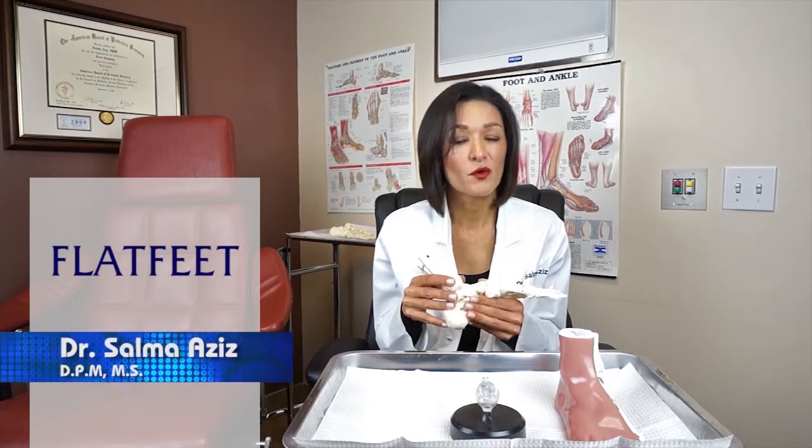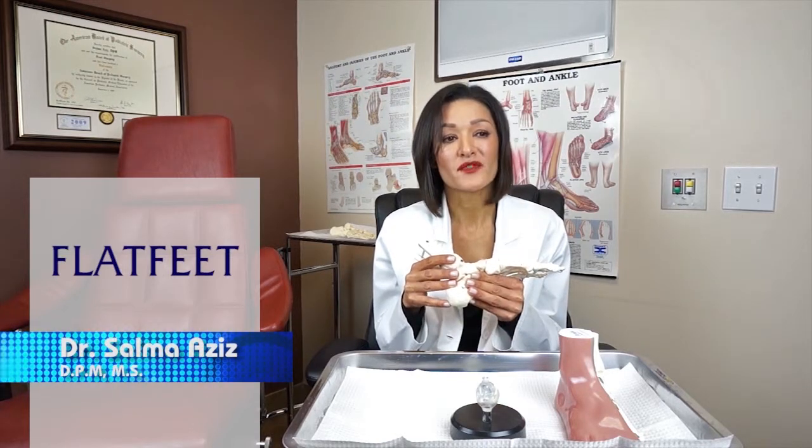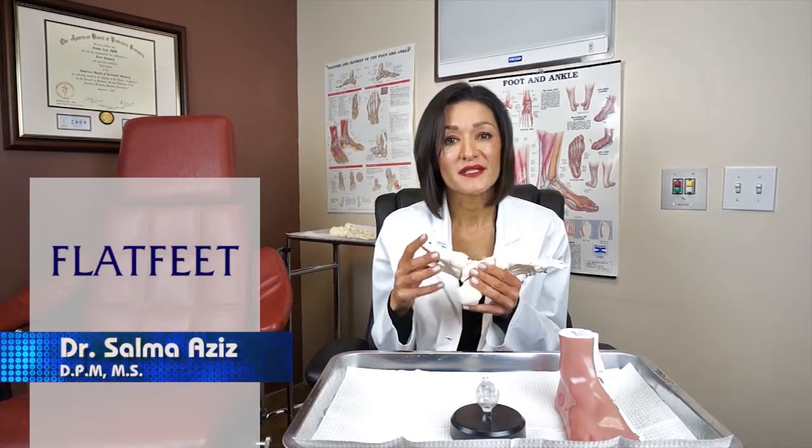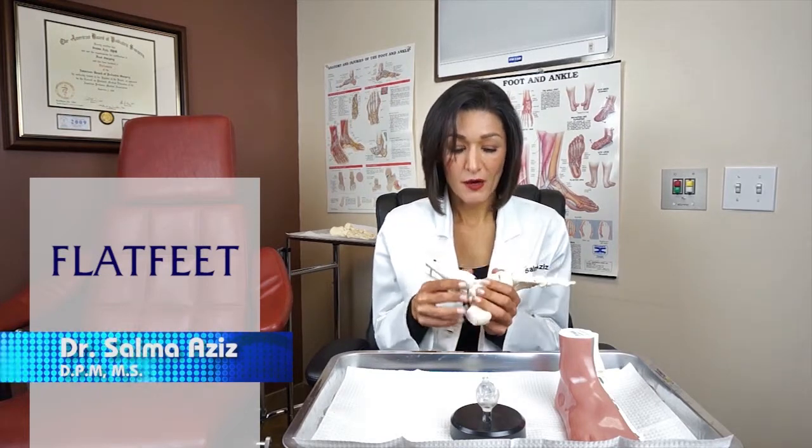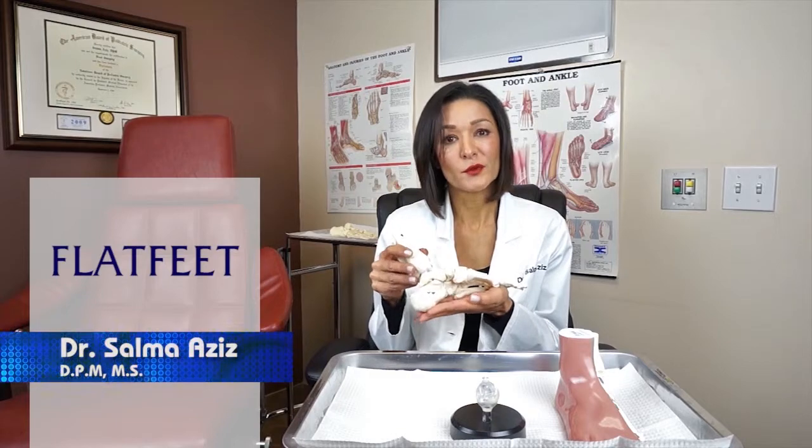Now that we know what the common causes are, let's focus a little about what happens when we lose this arch and why it is so important that we don't allow this to go untreated for a long period of time, as this serves to be the cause of many of the foot deformities that most of our patients present with. All right, so a quick little review of what happens.